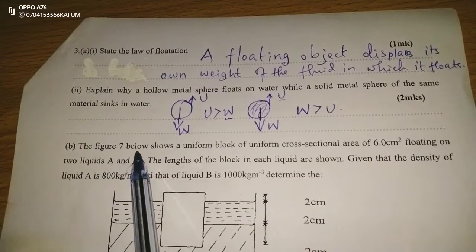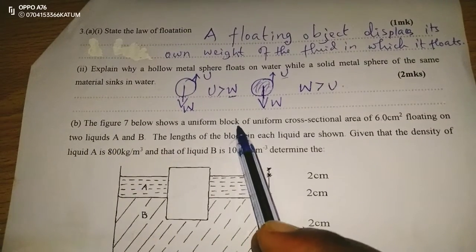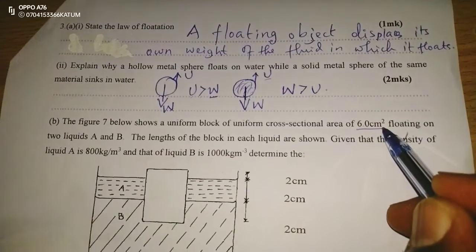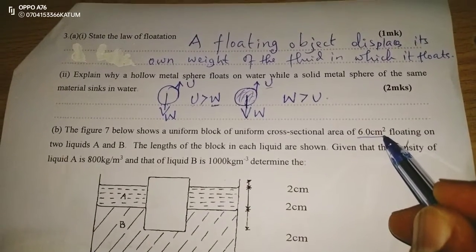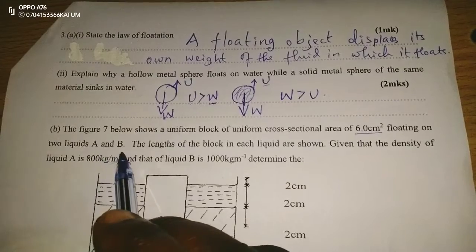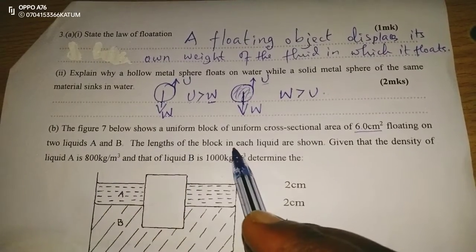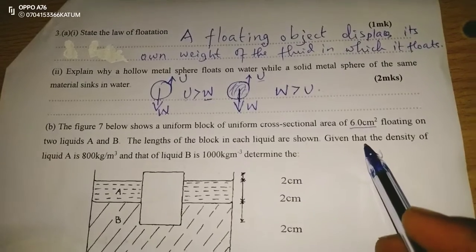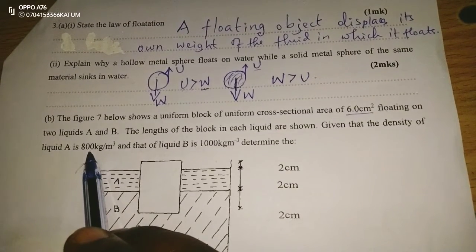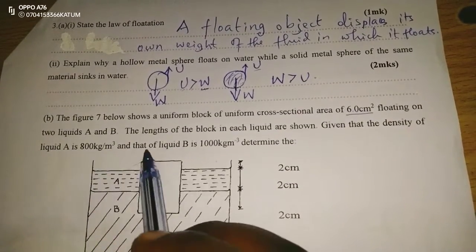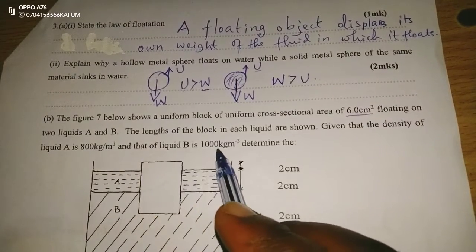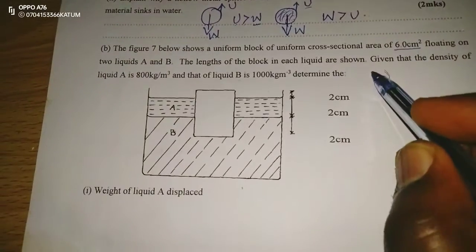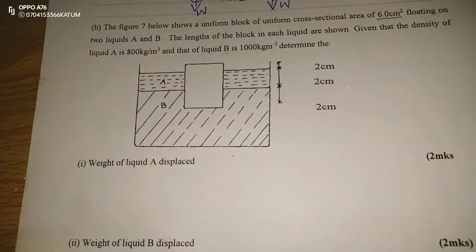Part B, the figure below shows a uniform block of uniform cross-section area 6.0 square centimeters, floating on two liquids, A and B. The lengths of the block in each liquid are shown. Given that the density of liquid A is 800 kilograms per meter cubed and that of liquid B is 1000 kilograms per meter cubed, determine part A, the weight of liquid A displaced.